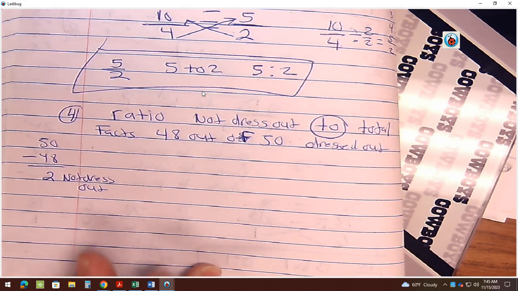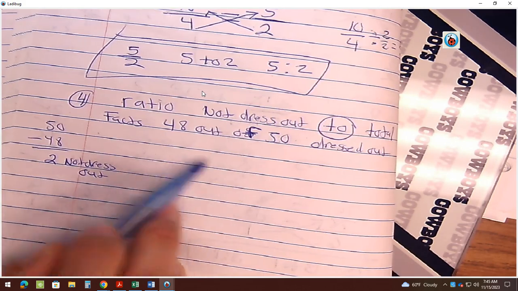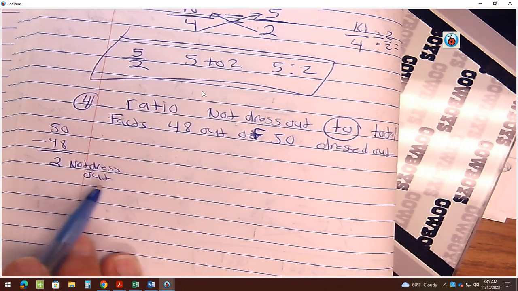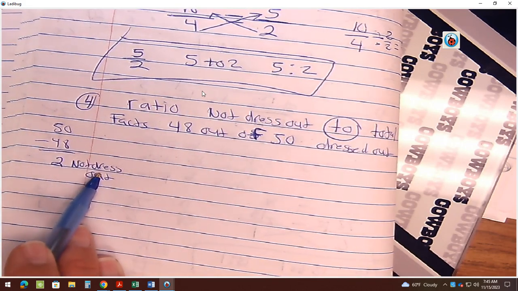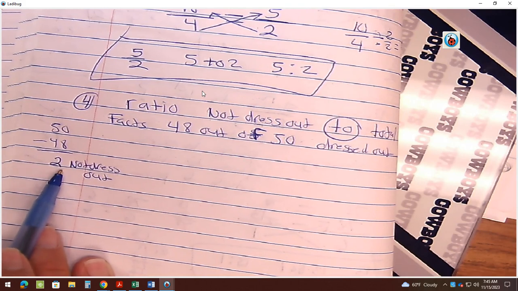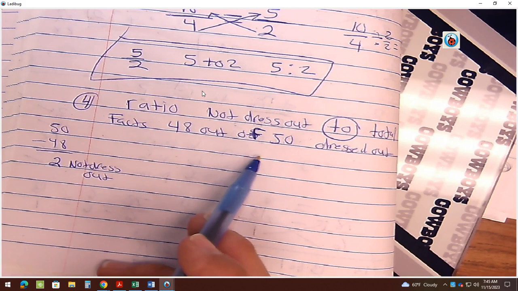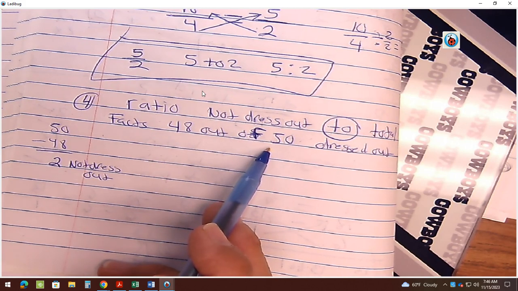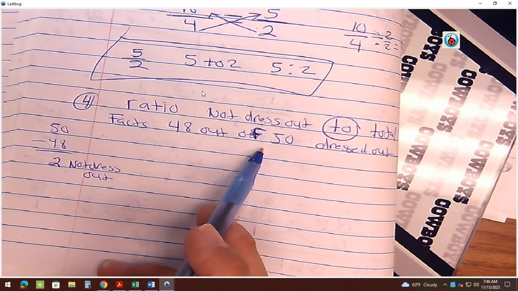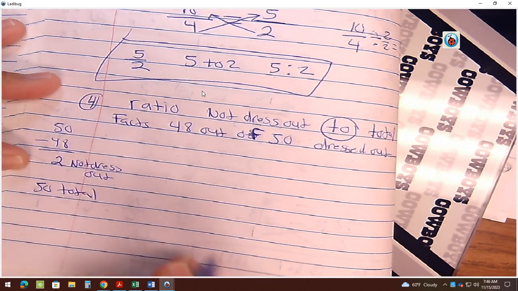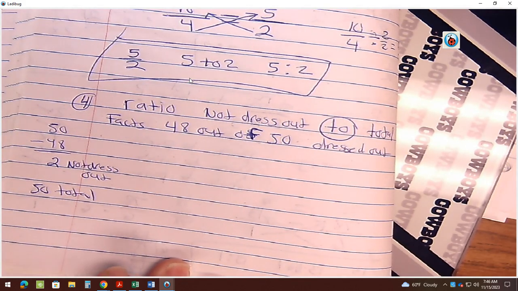And I worry a lot always with this type of questions because some of you will get this guy, will create the ratio out of this when they want the ratio of the ones that did not dress out. This was not given. No me dieron esto. I have to figure it out with these two. Now, who's the 50 then? Who would be the 50 in this problem? The total. Good, Rodrigo. So 50 would be the total. 50 va a ser el total.